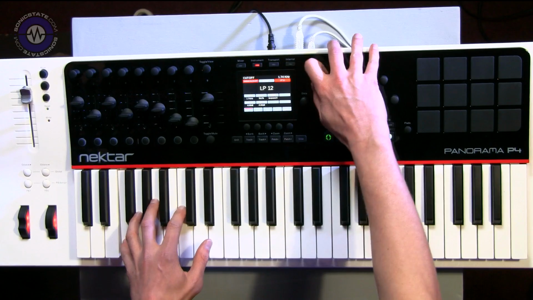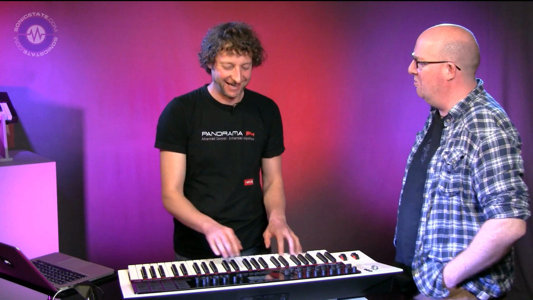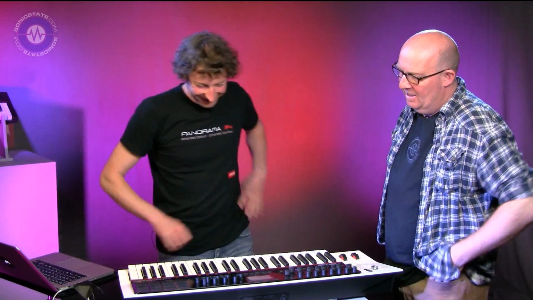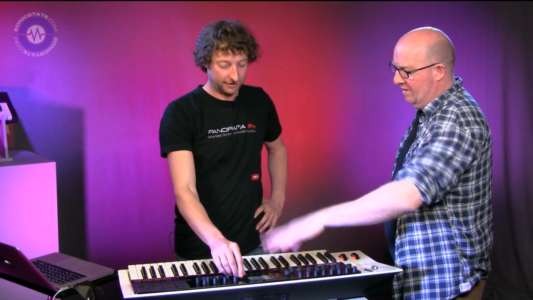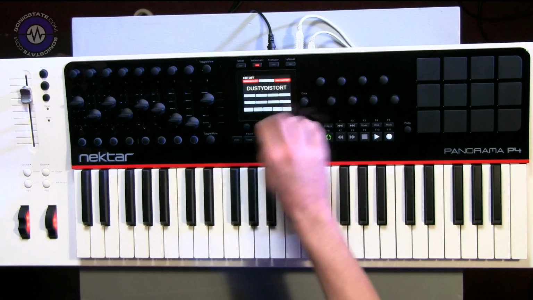God, that sounds good, doesn't it? Yeah, it really does. Doesn't leave much room for anything else, but who cares? Exactly. Anyway. So you can access all the individual parameters of the plugins? Yep, of any device on the fly.